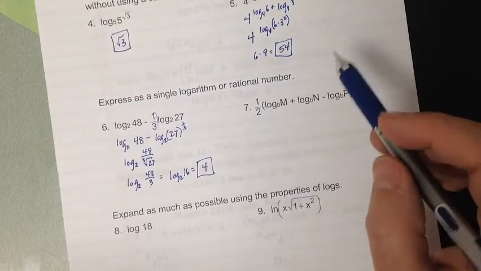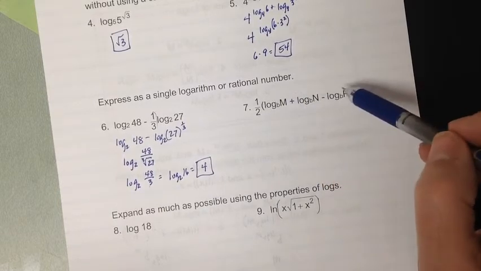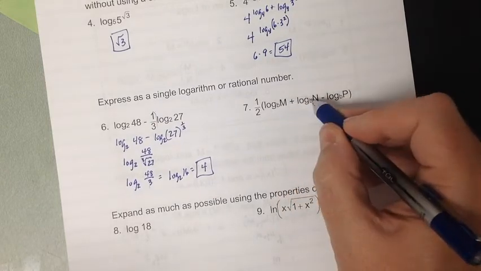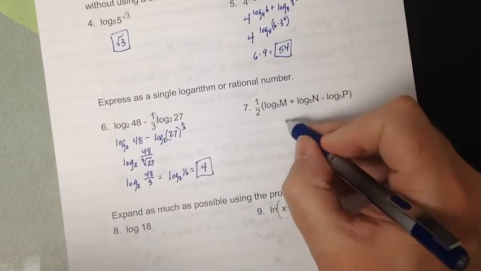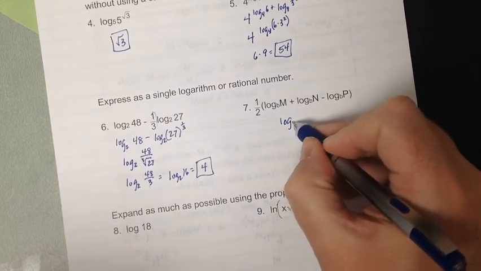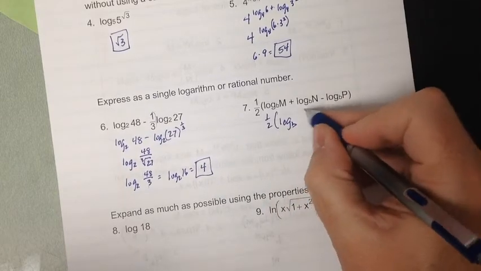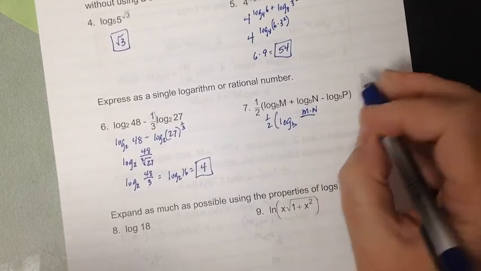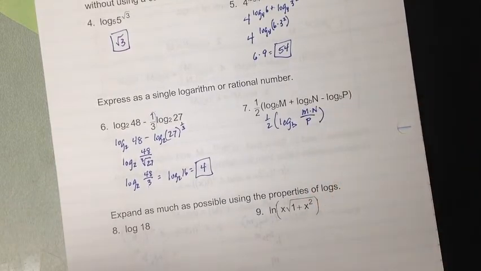All right, this one. I've got 1/2 times log base b of m plus log base b of n minus log base b of p. So I'm going to combine. I've got log plus log minus log. I'm going to multiply the ones that are added. We'll combine these into a single log. I still have this 1/2 out front. Log base b of m times n, and then minus log p, I'm going to divide by p. m times n over p.